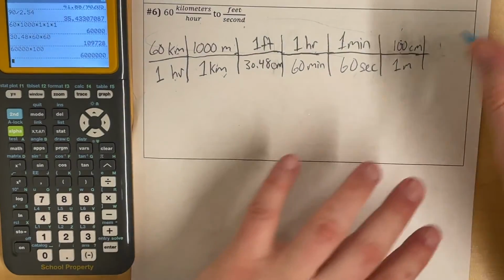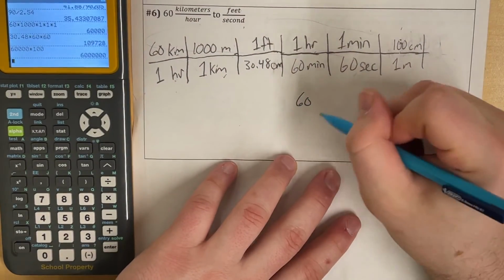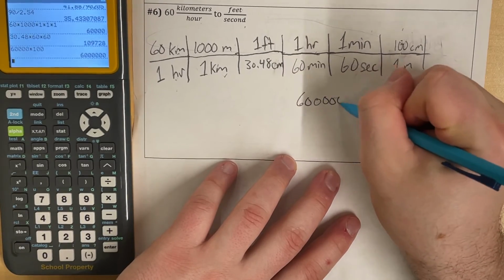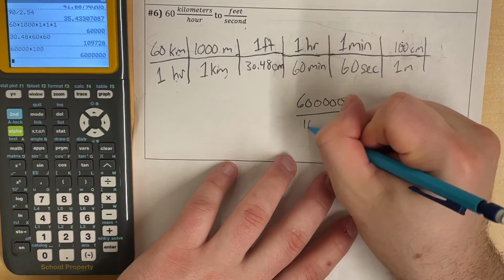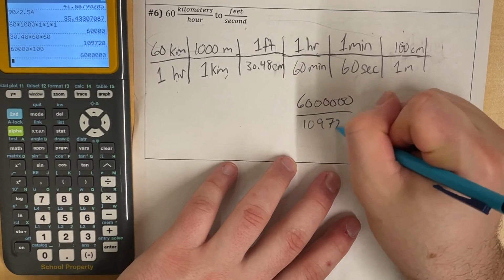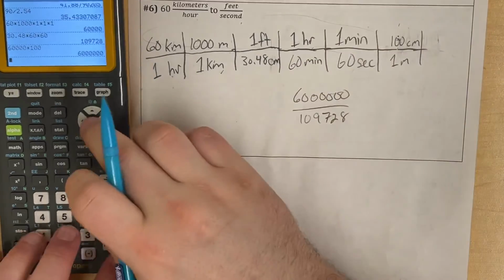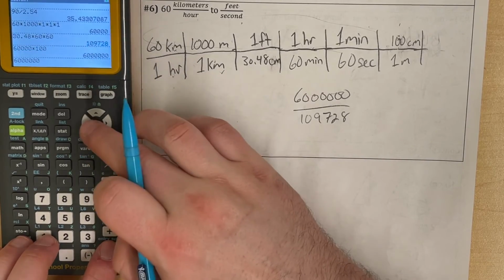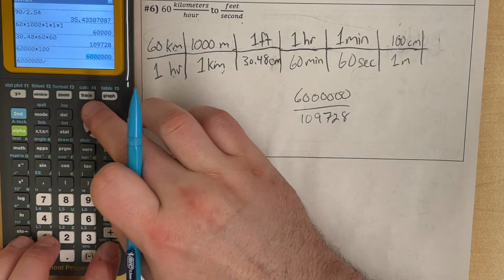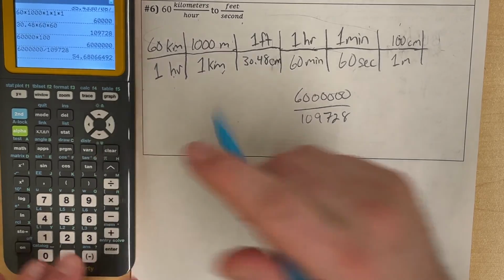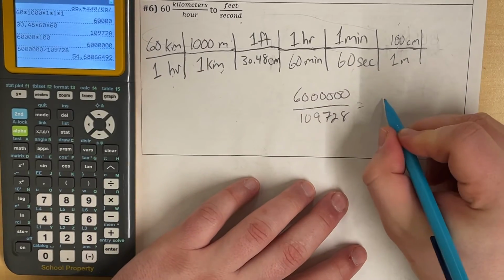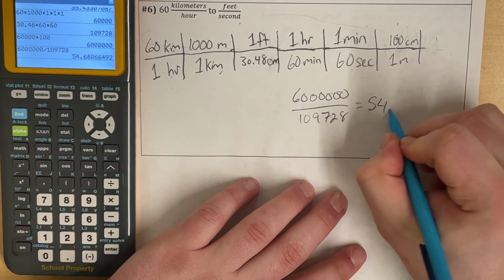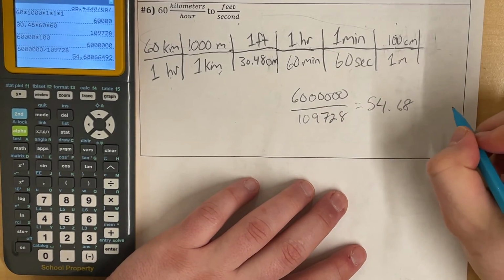Okay. So I have 6, and then 1, 2, 3, 4, 5, 6, all divided by 1, 0, 9, 7, 2, 8. There we go. So let's try this now. This divided by our denominator. There we go. It's a better answer there. So we have these two divided, and it's going to be 54.68 feet per second.